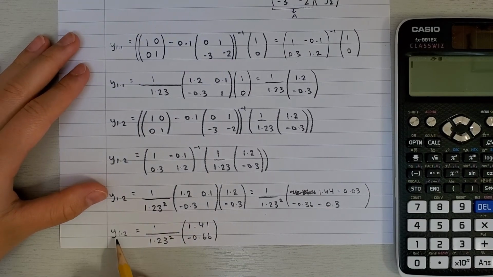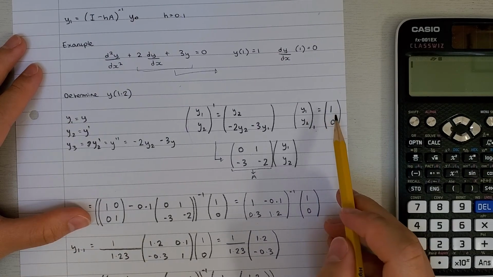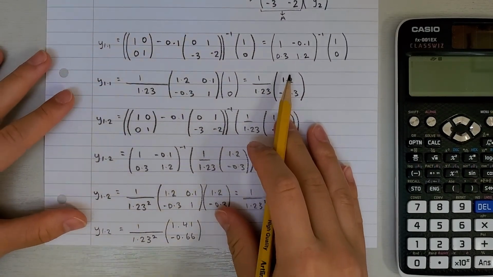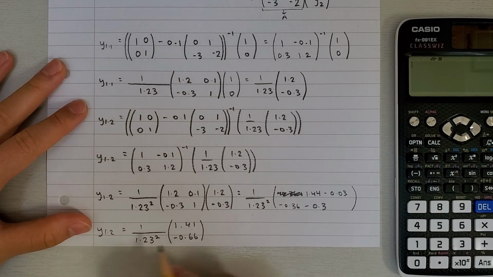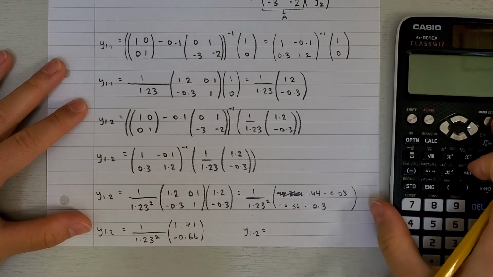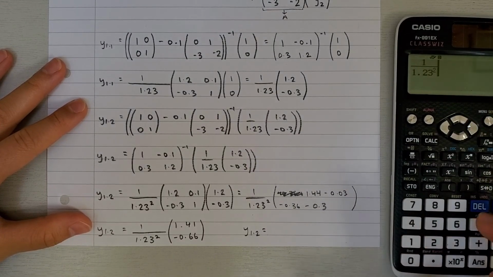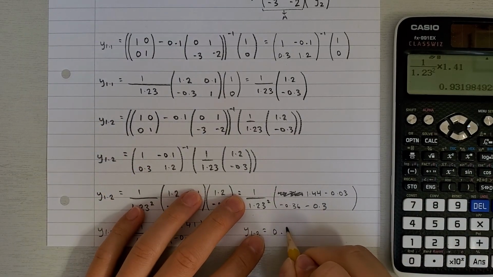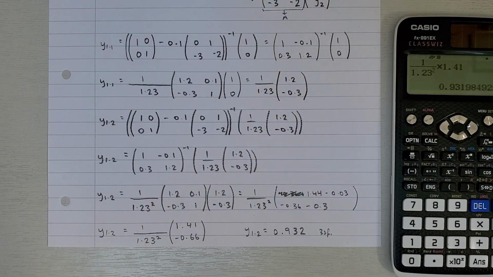To get y1.2, because we mentioned here that the upper of the two in the matrix is y1 and y1 is y, we need to find 1.41 multiplied by this scalar. So y1.2 is 1 over 1.23 squared multiplied by 1.41, which gives us 0.932 to 3 significant figures. So that's how you solve systems of ODEs using the backward Euler method.